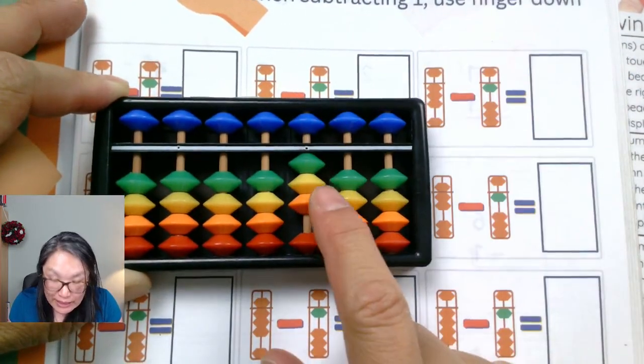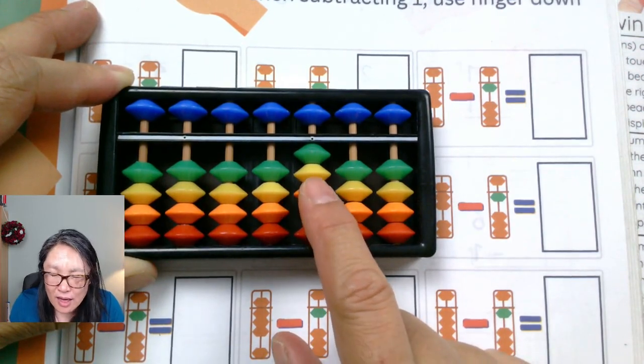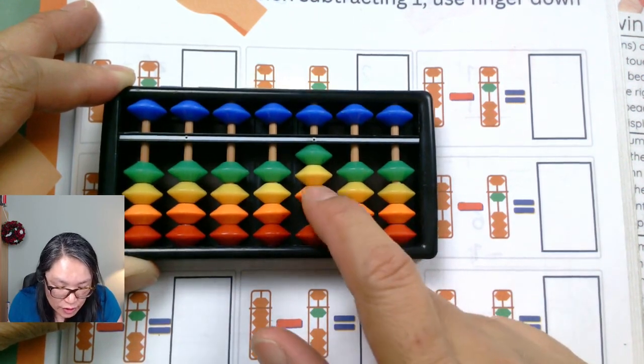So if I have 3 and I want to take away 1, this is, I think, one of the concepts that the kids don't understand: how to take away. Why? There are many strategies for how to take away.